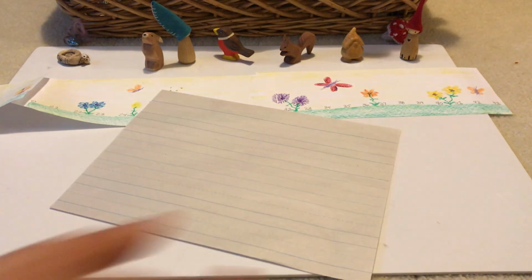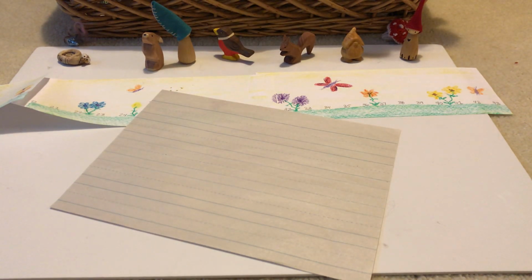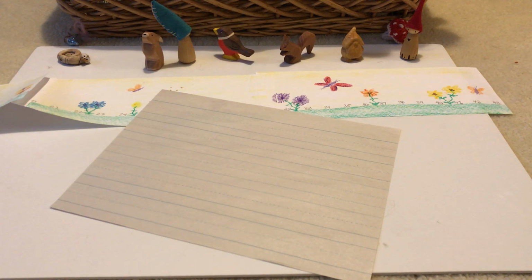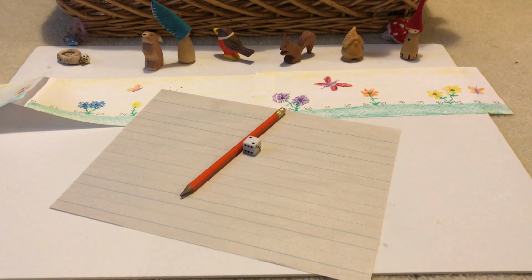We are going to need lots of little friends, or maybe you have counters or gems that you'd like to use instead and pretend that they're different families, animal families, or gnome families that live in the meadow. Here it is, it was hiding. There's the die and a handy dandy pencil.